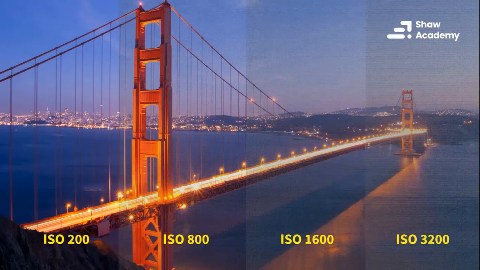So let's have a quick look at an example here where we're gradually increasing our ISO settings. And as we can see, the noise is increasing, and it's quite severe at ISO 3200. Now, modern cameras are very, very good at handling noise, so it is well worth testing the levels of noise on your own camera before you decide what your limit is when it comes to the ISO range you want to use.